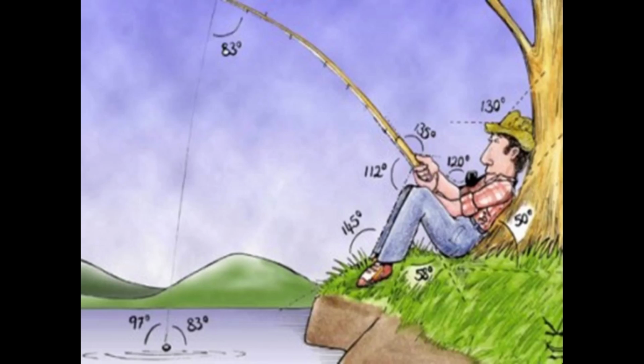Mathematics. So in this picture, we can see that there is a man. Okay, he is trying to catch a fish. And in this picture, you can see so many angles. So it means that the way we sit, the way we walk, the way we move, or even the machines use specific angles.